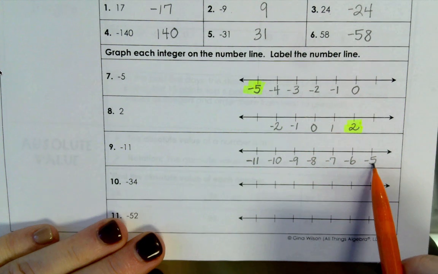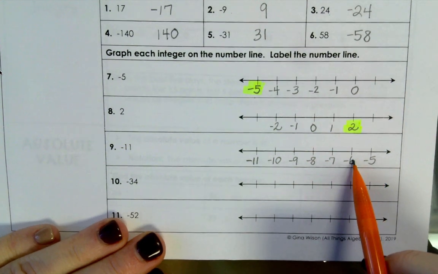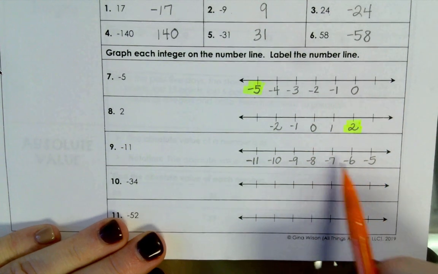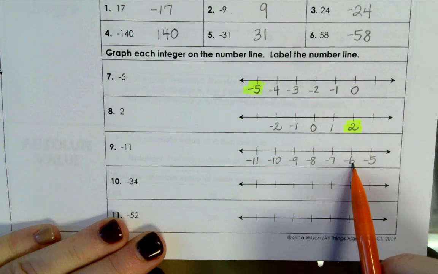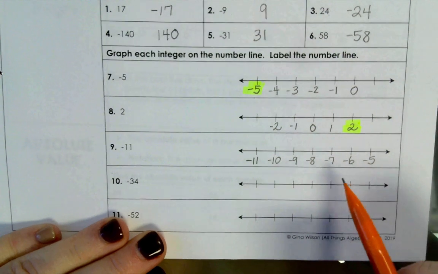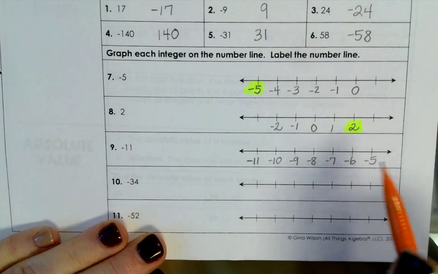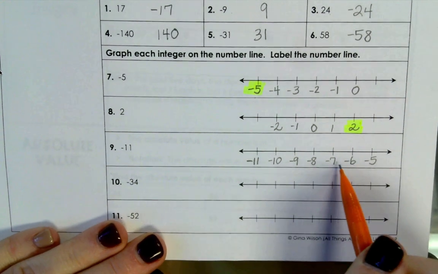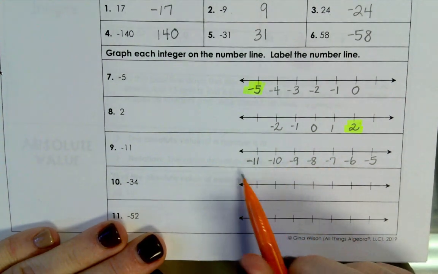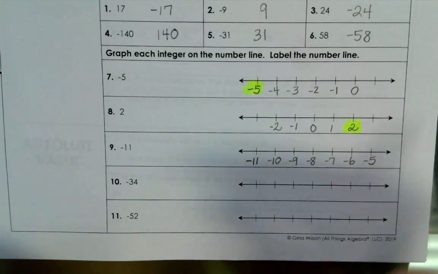Notice that my negatives, I'm going backward, okay? So because negative 6 is smaller than negative 5, negative 7 is smaller, but I'm going to the left. So as my actual numbers increase, they're negative, okay? So they're smaller. There's my negative 11.